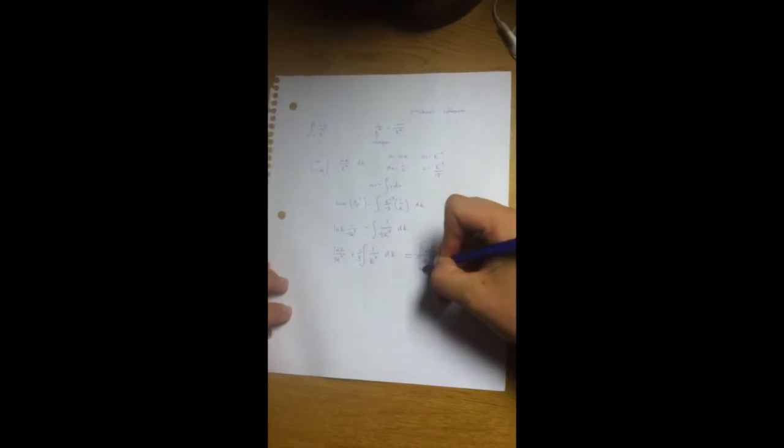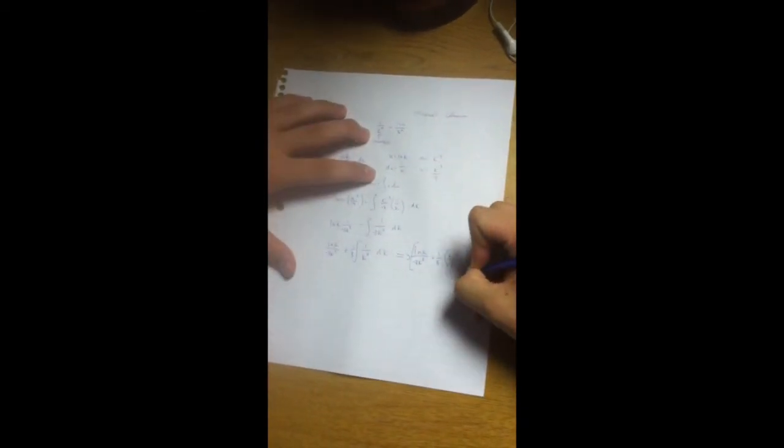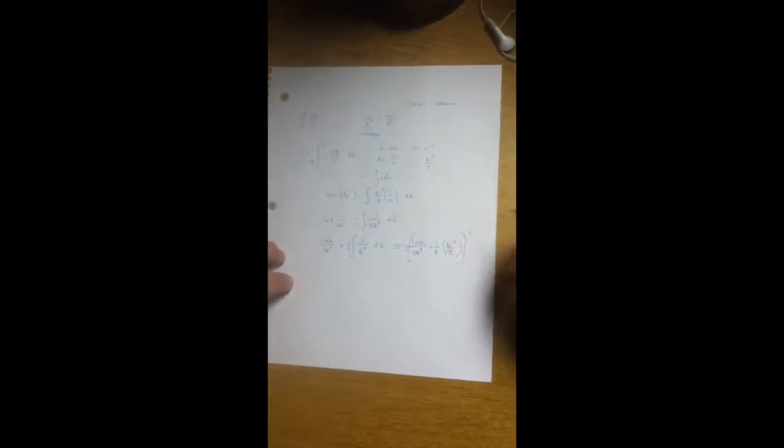Now we're going to take this from the two endpoints we had above, from 1 to c.